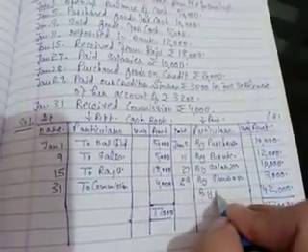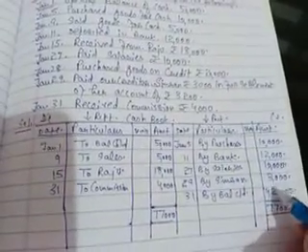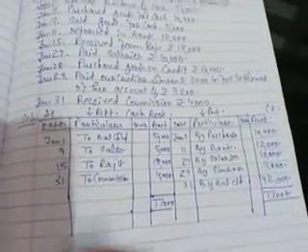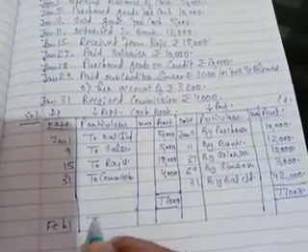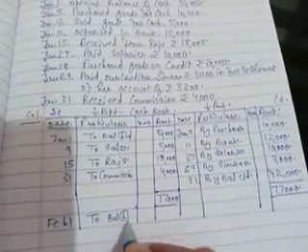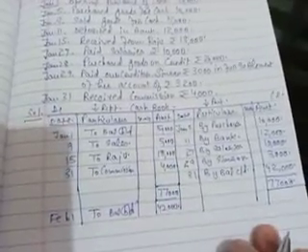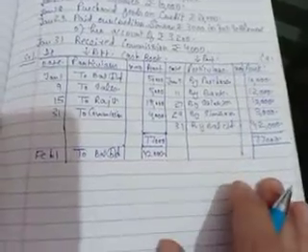This will be by balance carried down 31st. So this will be brought down on February 1, to balance brought down 42,000. This is the example of a simple cash book, a single column cash book.